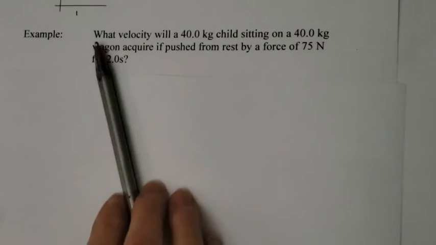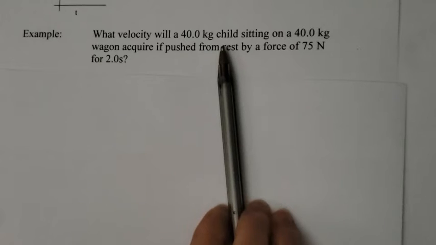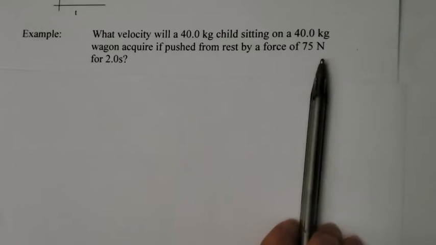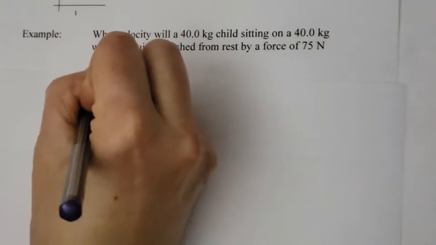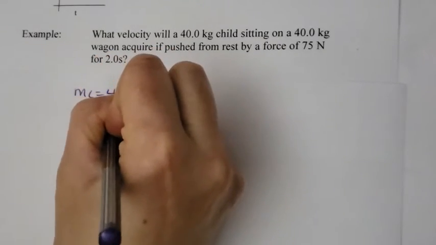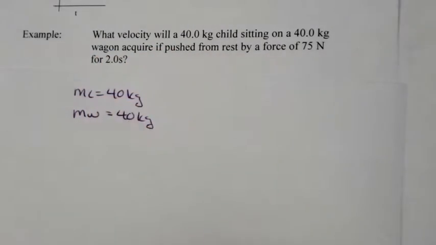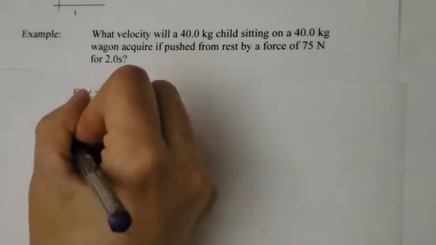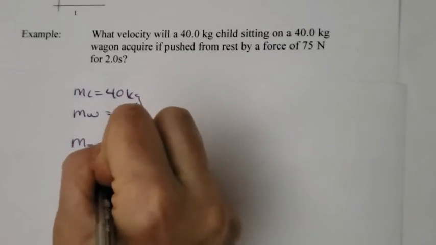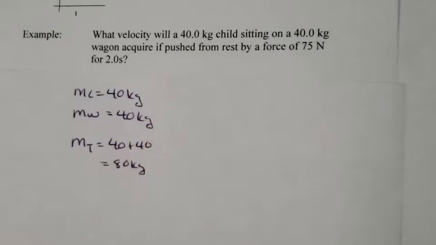Let's try an example now. What velocity will a 40-kilogram child sitting on a 40-kilogram wagon acquire if pushed from rest by a force of 75 newtons for 2 seconds? So first thing we do, like we always do, is write down our given information. We know mass of the child is 40 kilograms. We know mass of the wagon is equal to 40 kilograms. And because the child's actually sitting on the wagon, what we want is the total mass. So we just simply go 40 plus 40 will give me 80 kilograms. So the child and the wagon are acting like a unit.